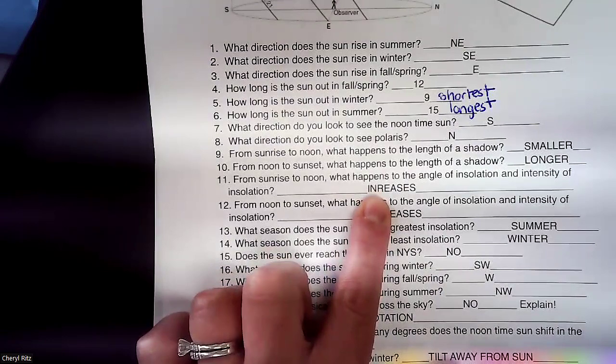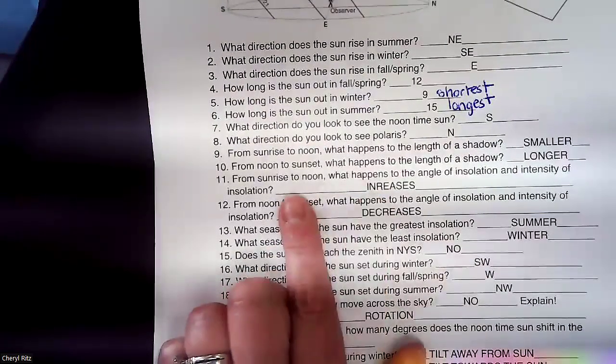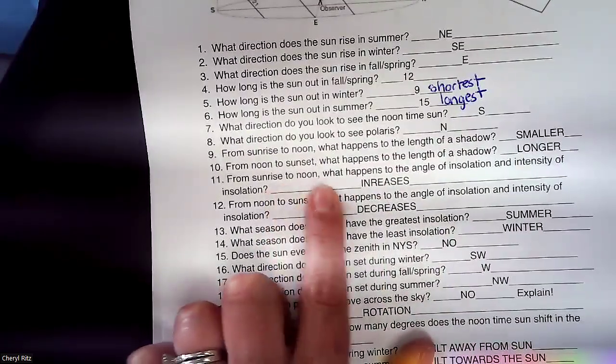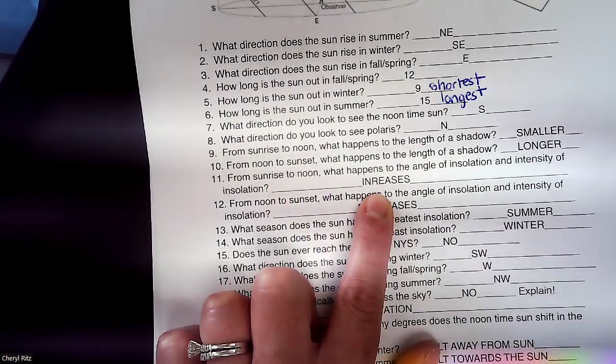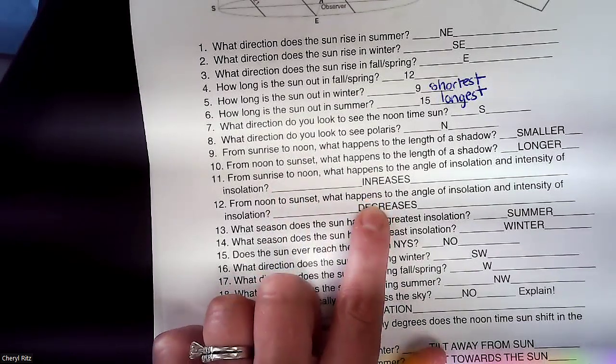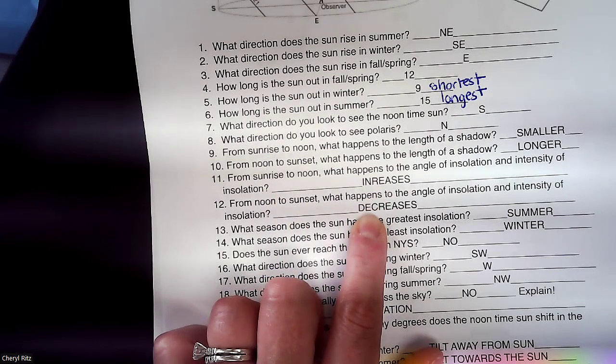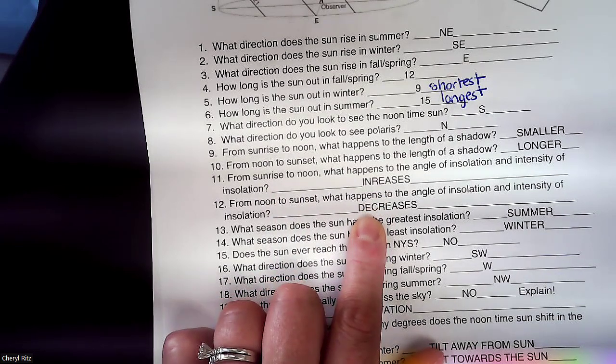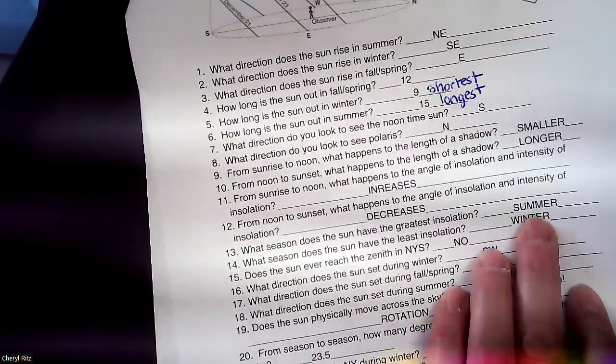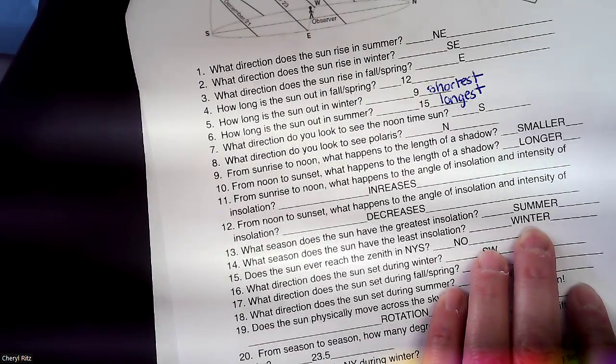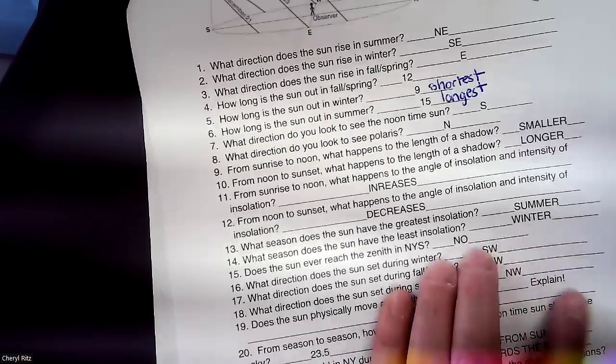And here's why. Because of the angle of insolation and the intensity: from rise to noon, the angle goes up, so does the intensity. Noon to sunset, the angle goes down, and so does the intensity. 13, greatest insolation, summer. Least is winter.